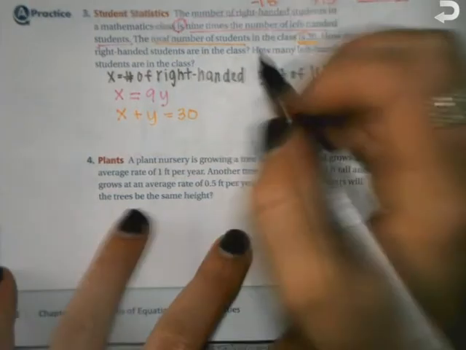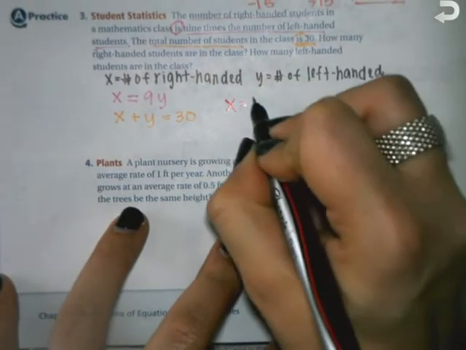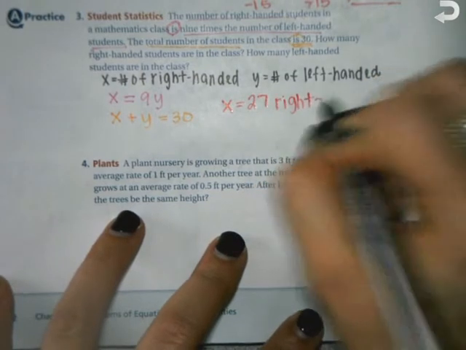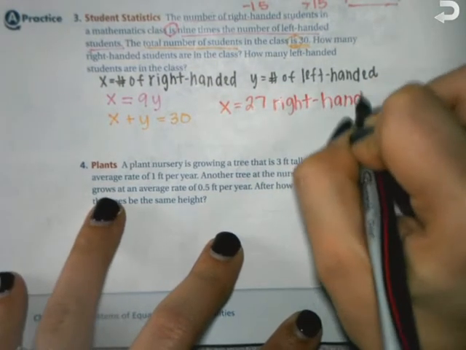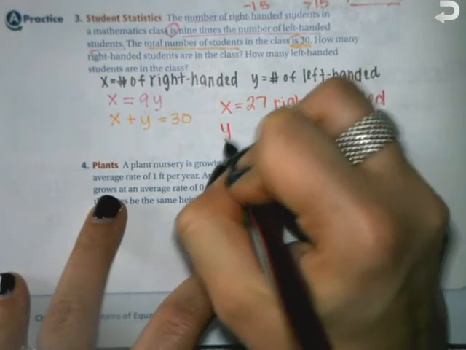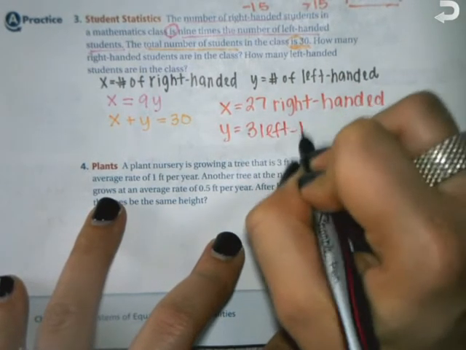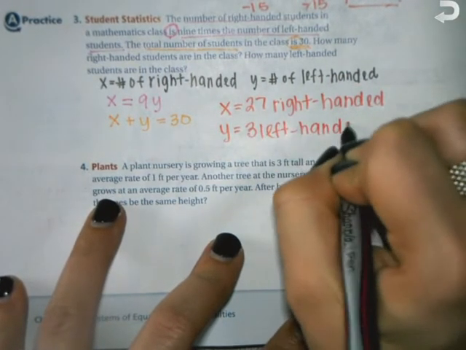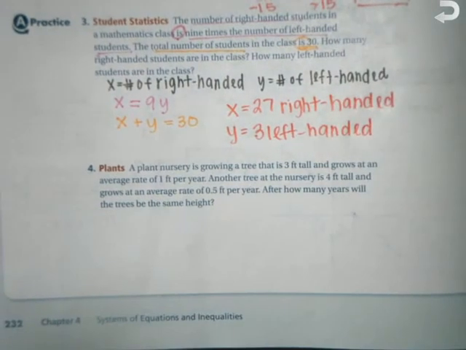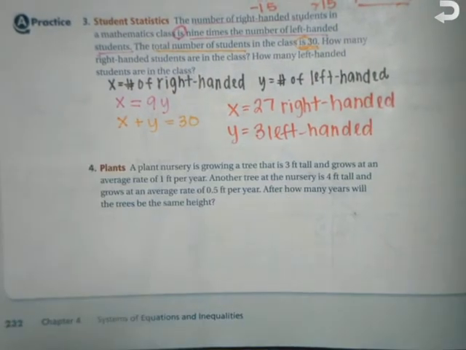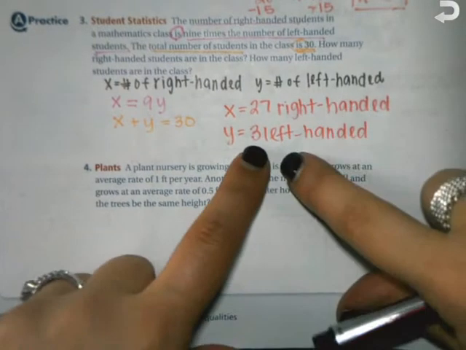Right-handed. So X is 27 right-handed students, and Y is how many? 3 left-handed. Okay, so if you were to graph these two, they would cross at the point (27, 3).